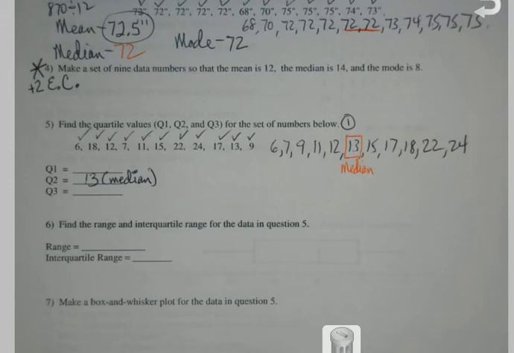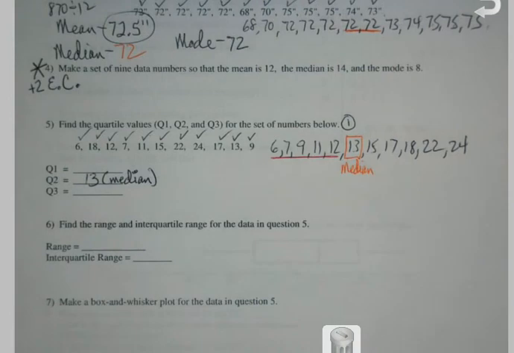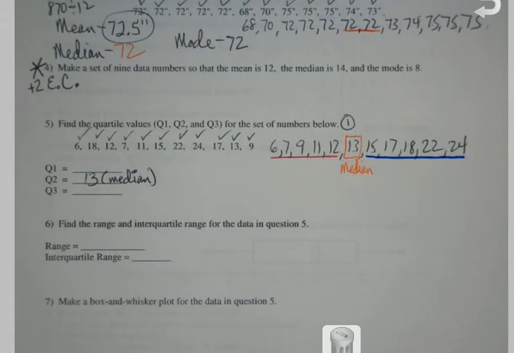Once I have my median, those numbers on each side are going to allow me to find my Q1 and my Q3.